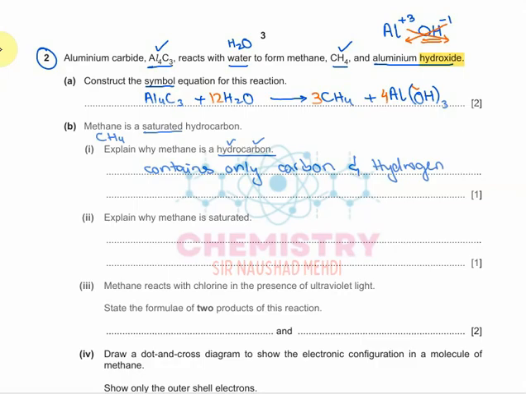Now in the next question it is saying explain why methane is saturated. So we have studied in the theory that there are two types of compounds, saturated and unsaturated. And the difference is that saturated compounds are those in which all your carbon-carbon bonds are single covalent bonds, and there is not a single double or triple covalent bond in it. Alright, all the bonds are single bonds.